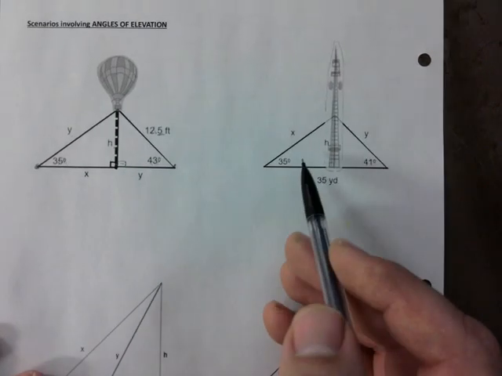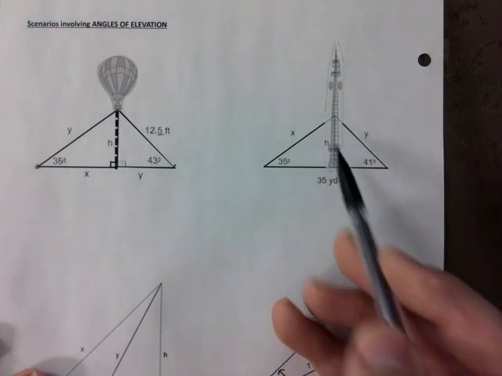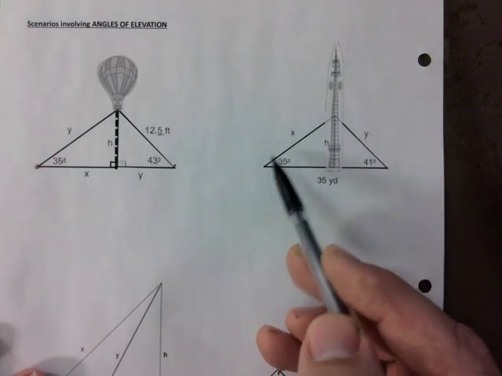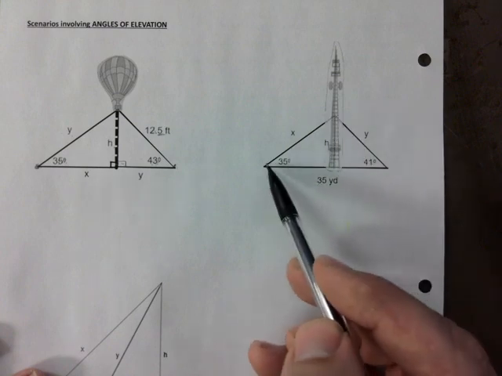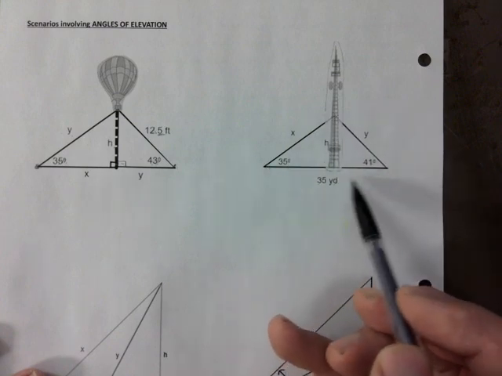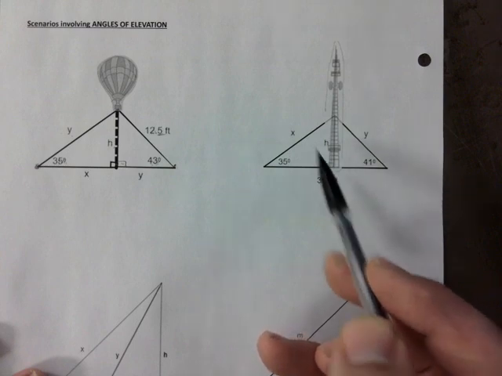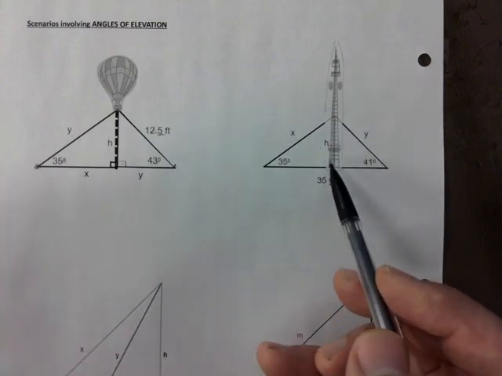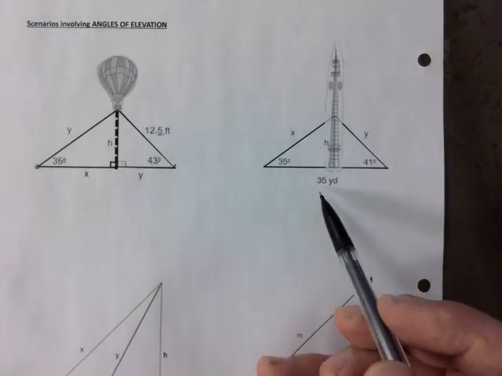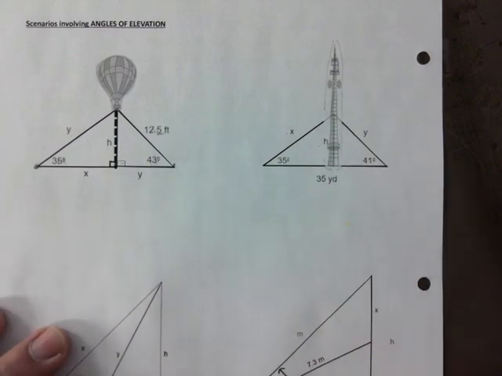Next, we have this one we did yesterday. We had a tower and then two guy wires supporting that. You remember what that is, I hope, right? It could be saying that the guy wires are anchored on the ground, 35 yards apart. Figure out the length of each wire and then figure out the height. All of those things you can do once you have the correct diagram, okay? So keep that in mind.